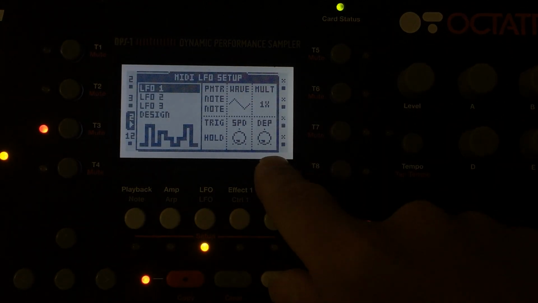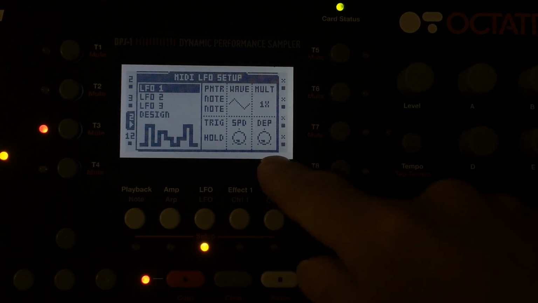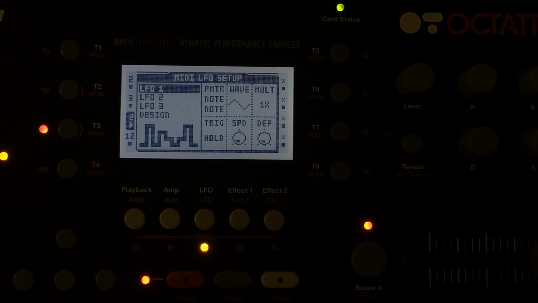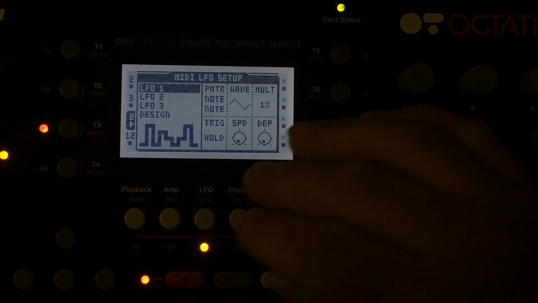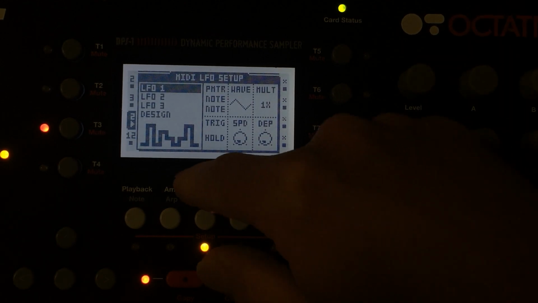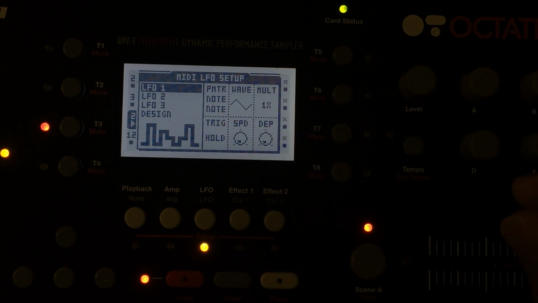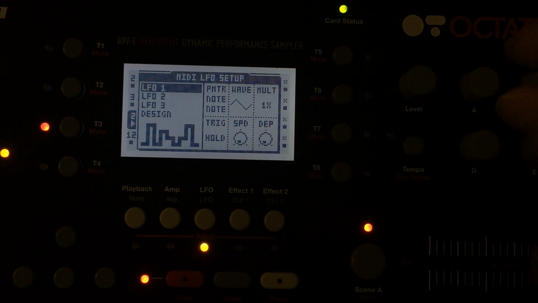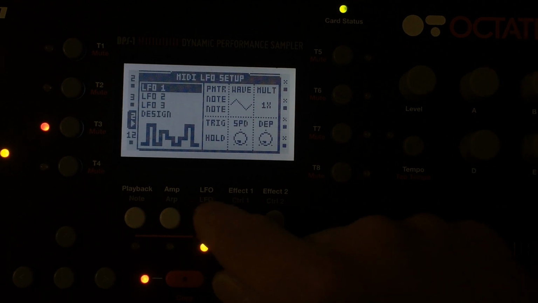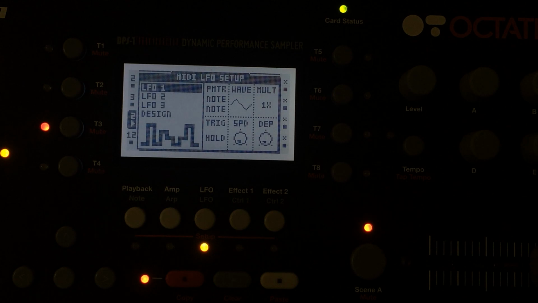There are other LFO settings that you can apply to the MIDI section, but since I'm triggering some analog stuff, this won't really affect it, per se. Maybe some of the note values would, I guess, and we can try that. But other functions, I'm not sure they would work.